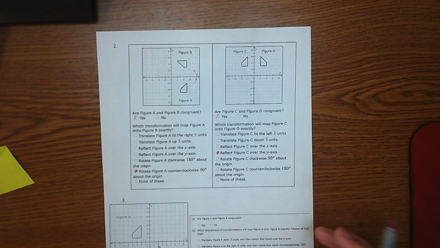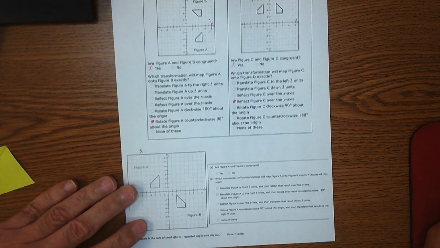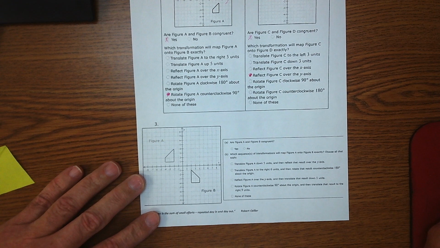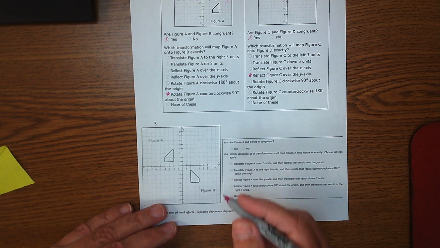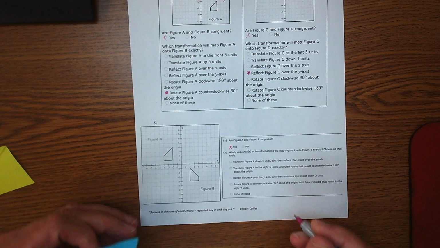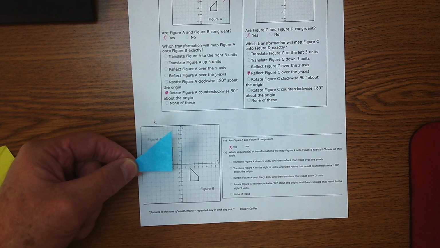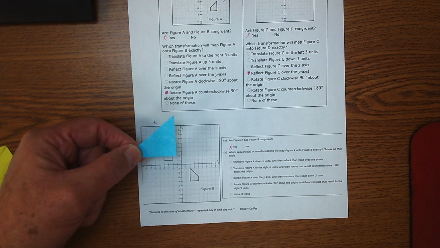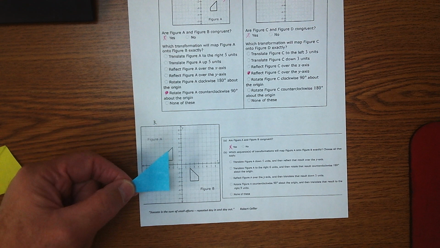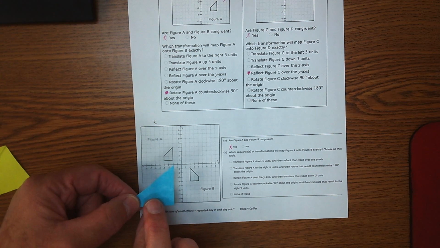Now for this last one, we want to look at this and figure out how this is done. It also helps to have a little figure. All you do is take a piece of paper, cut it up and make it look like this, and then use it to help figure this out. We're going from A to B again. So yes, these figures are congruent. But now it's going to take 2 steps. How do I get from here over to here? I can do one of two things. I can translate this down and then reflect it.